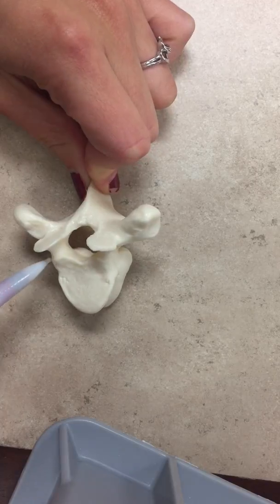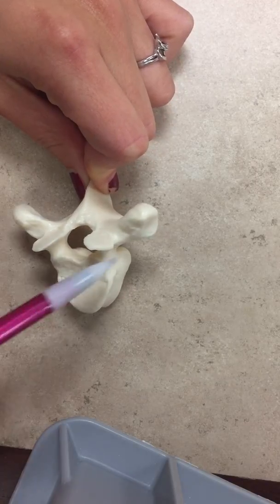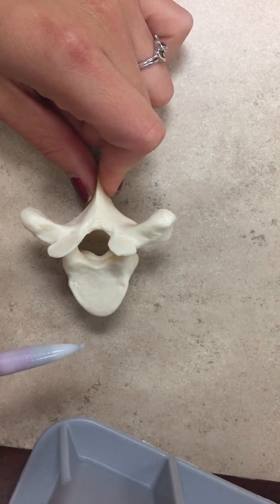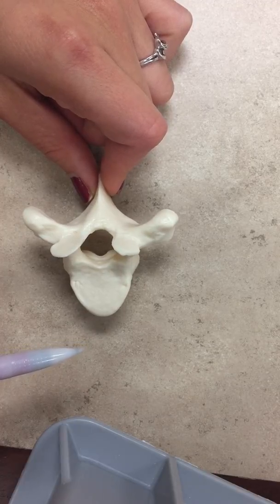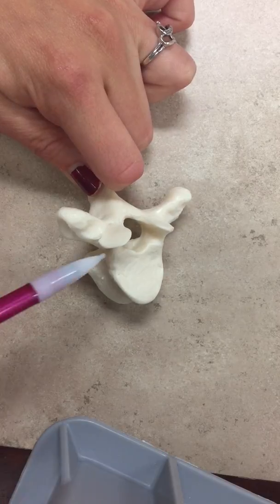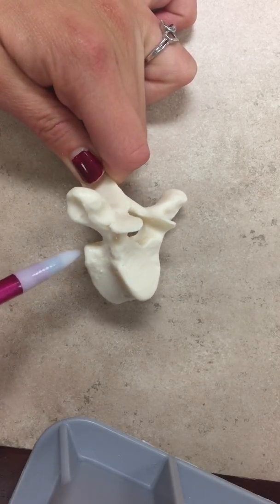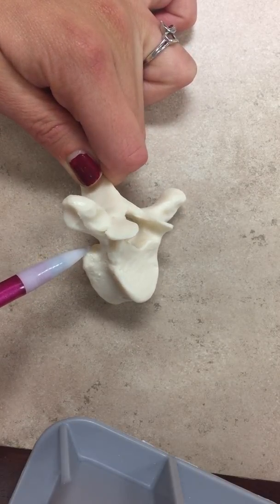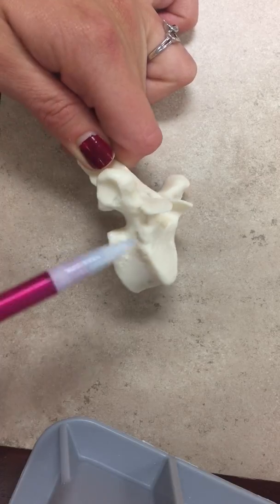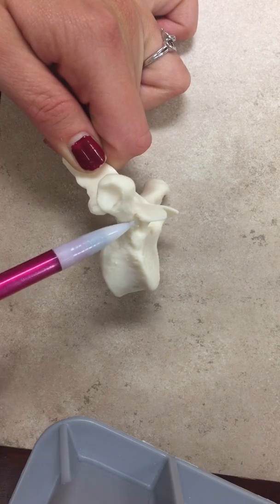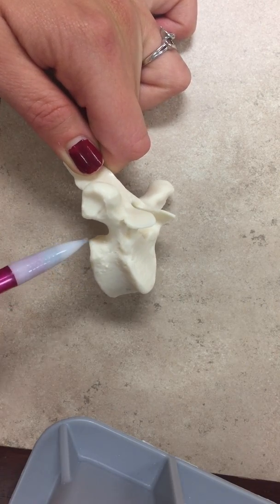Then right here, we have a little bump right here and right here that is called the superior demifacet for head of rib. So the head of the ribs are going to come right in here. And then down here is the inferior demifacet for the head of the rib. So we got the superior up top, see a little bump, and then we got the inferior down here.